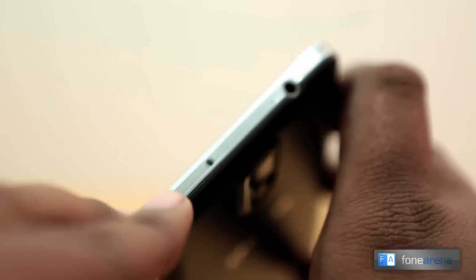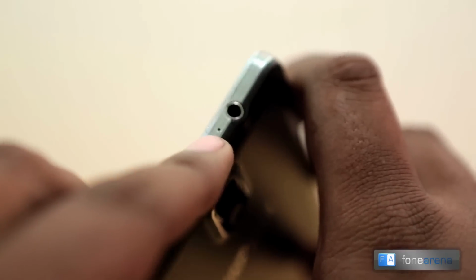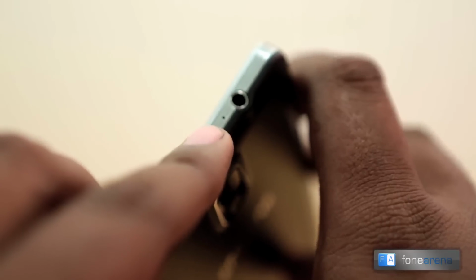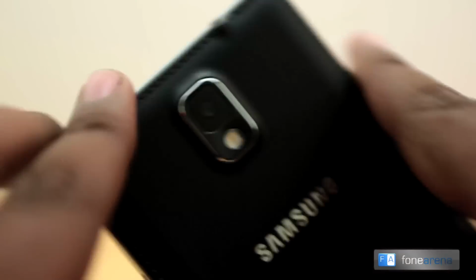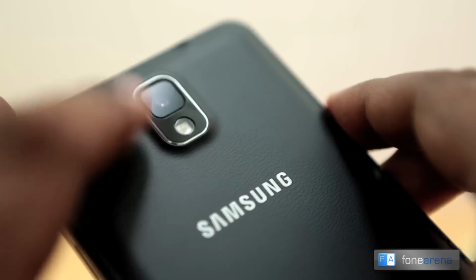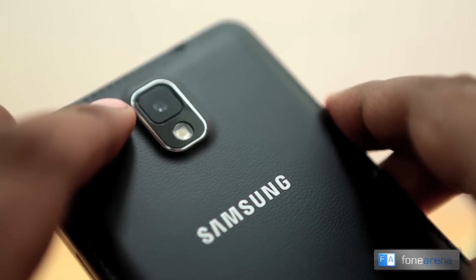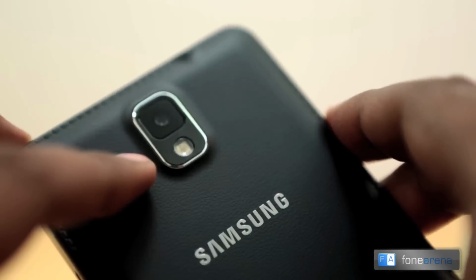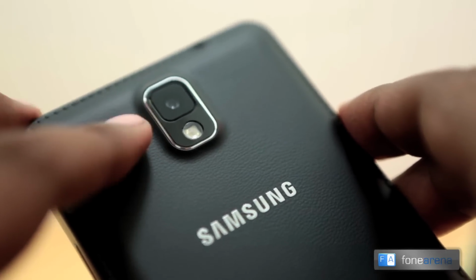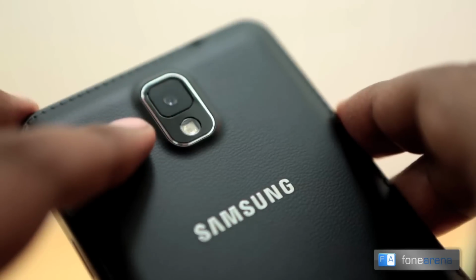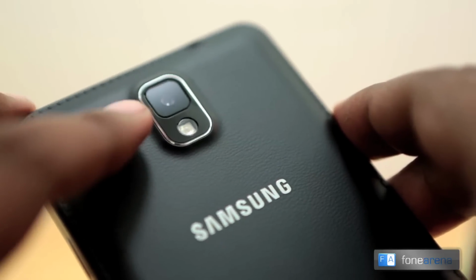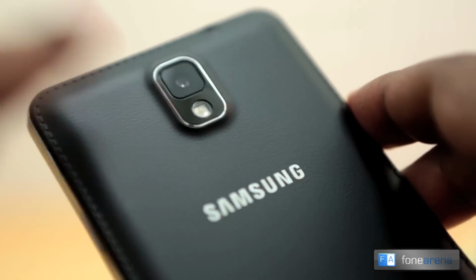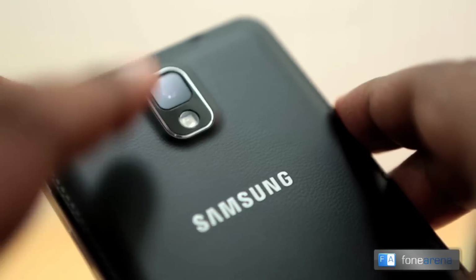You also have a secondary mic on the top here. This secondary microphone is used for stereo audio recording in video. This phone can record 1080p Full HD video from 30 fps to 60 fps. We'll show you what all the different modes for the video are. It can also record 720p 120 fps slow motion video. We'll talk about that. So yeah, that's the Samsung Galaxy Note 3 camera.